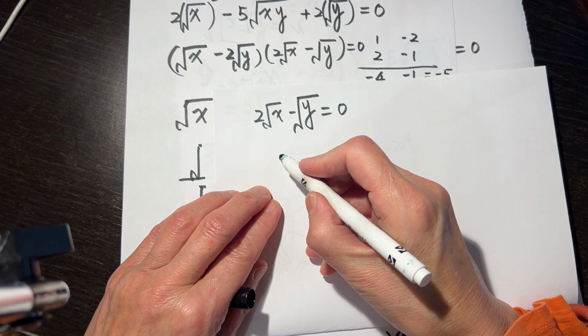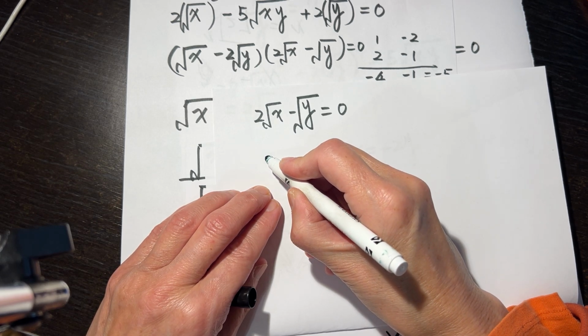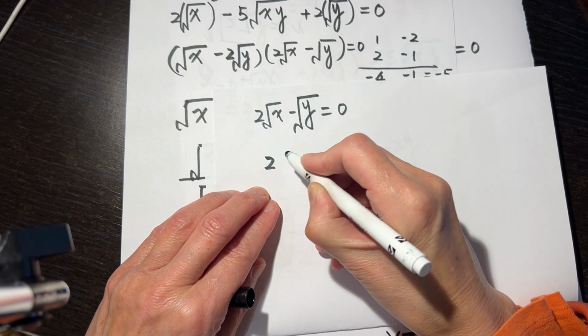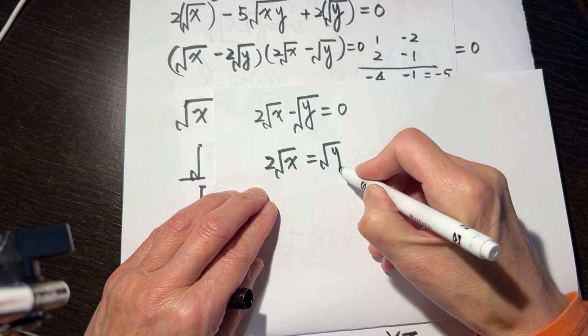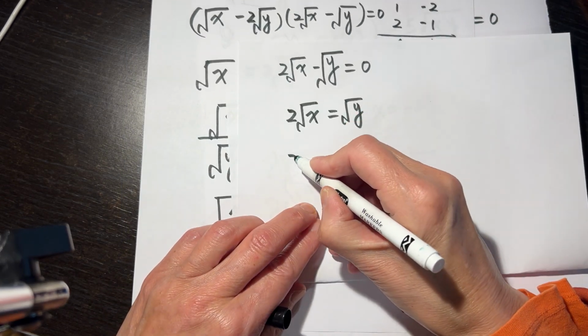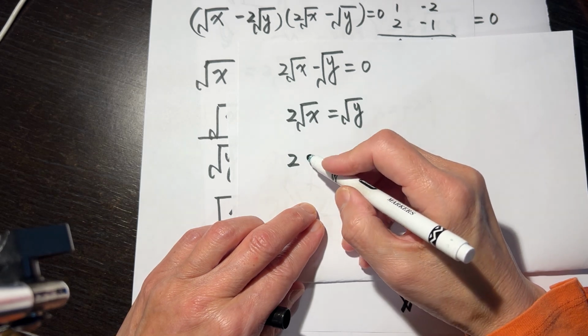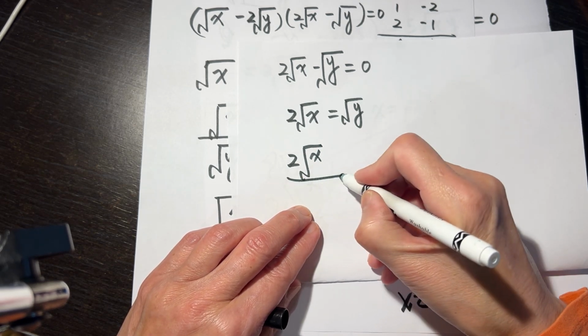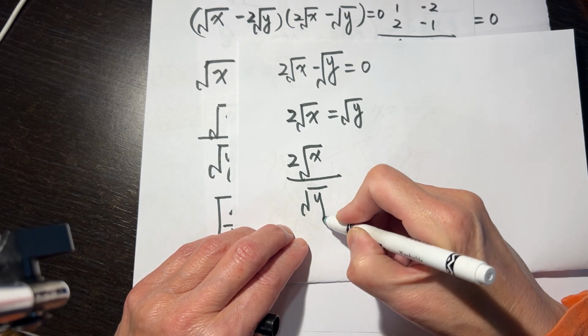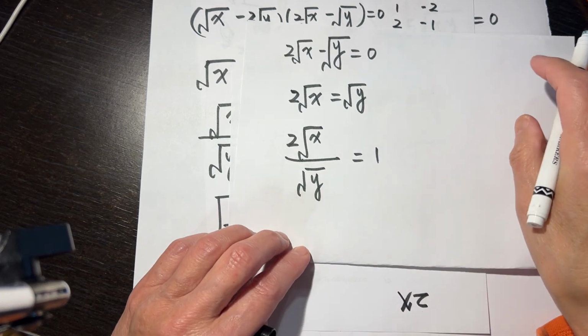Then 2 root x equals root y. 2 root x over root y equals 1.